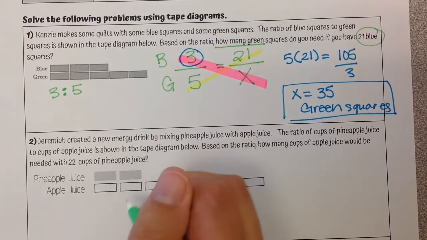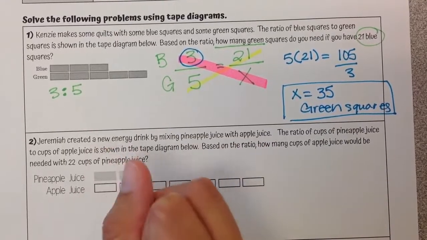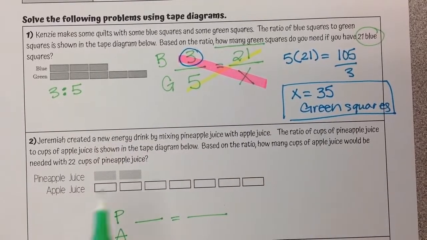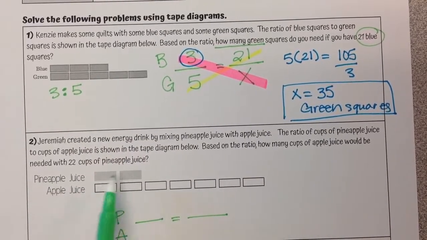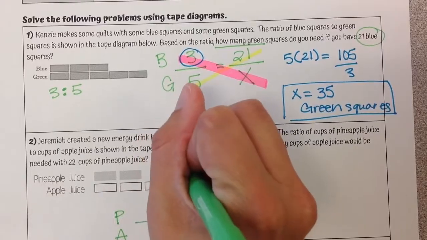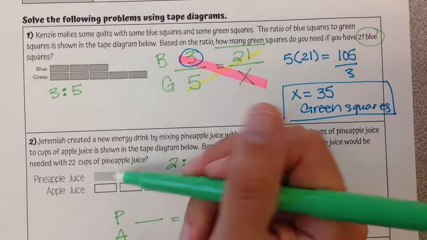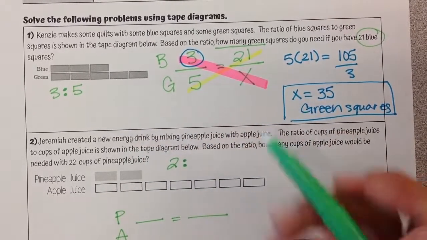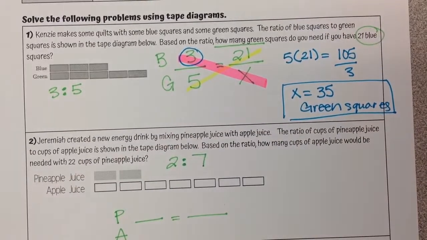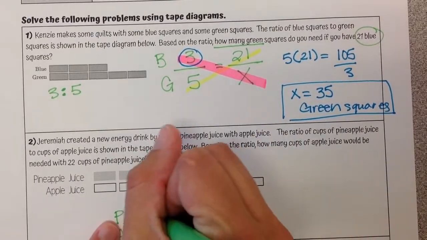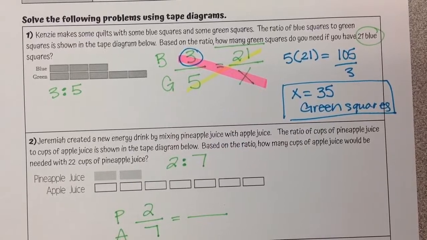And we are comparing pineapple juice to apple juice. So we're going to look at the ratio here. There are 2 rectangles for pineapple juice to 1, 2, 3, 4, 5, 6, 7 rectangles for apple juice. So our ratio is 2 for pineapple, 7 for apple.